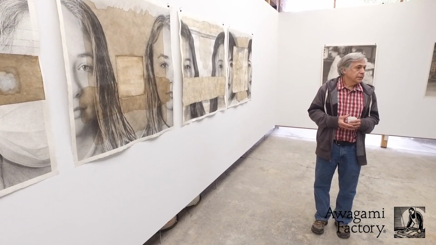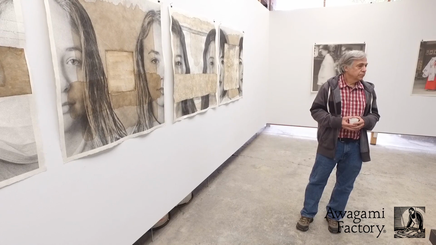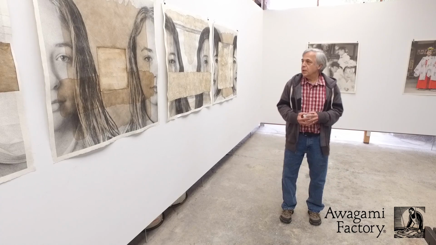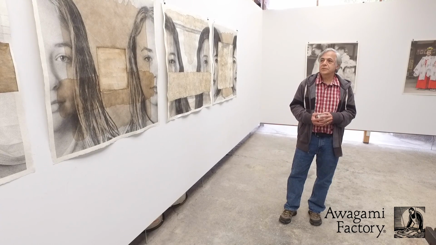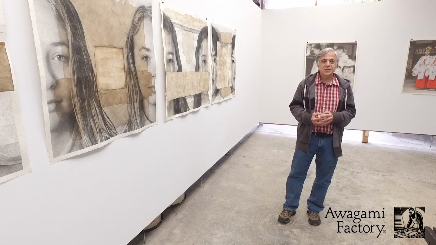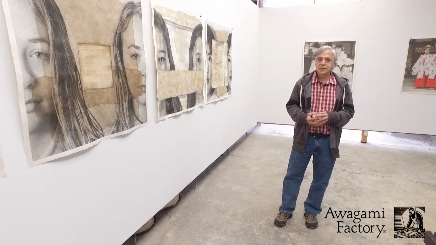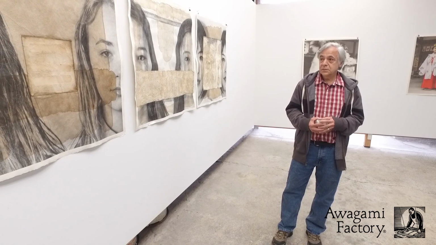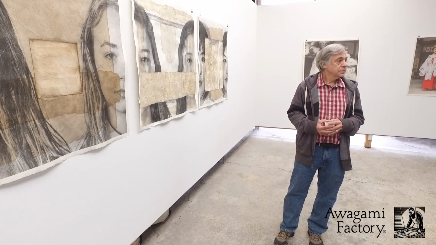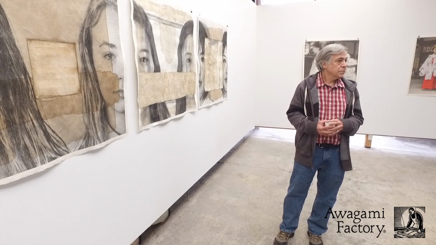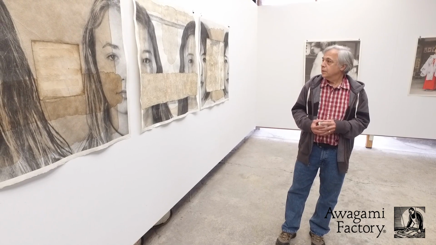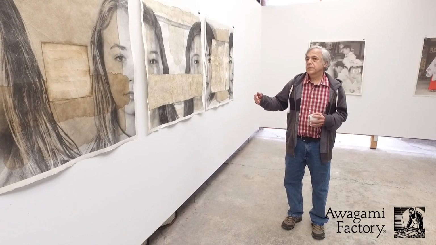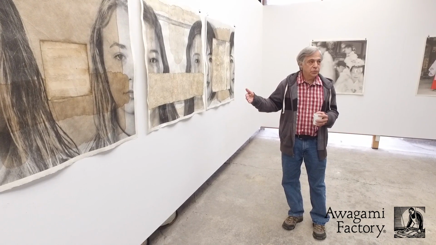And I've been working with portrait for a while, but I like to get beyond the person's face and look at the piece more as an image than the person. So for the most part, some of the faces are hidden, which is the opposite of what you would do with a portrait.